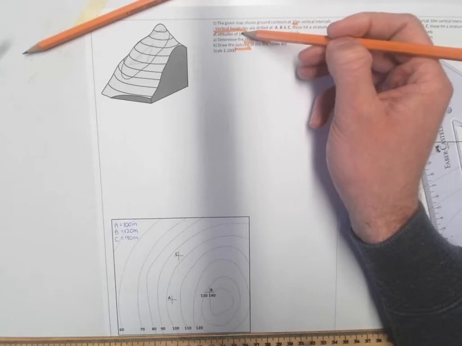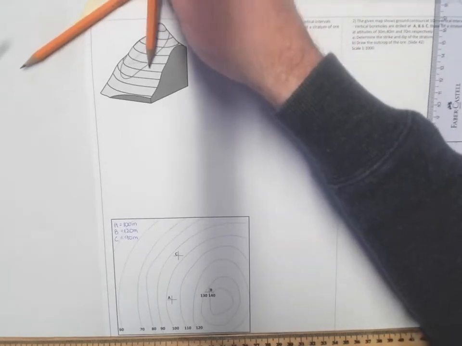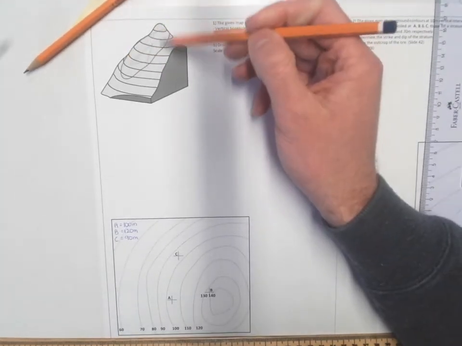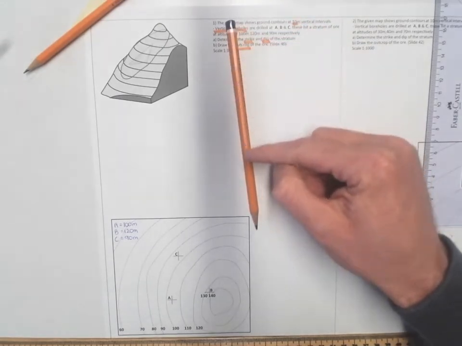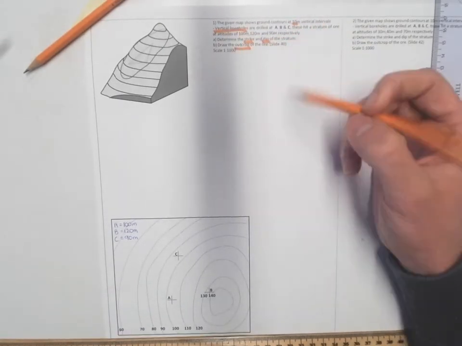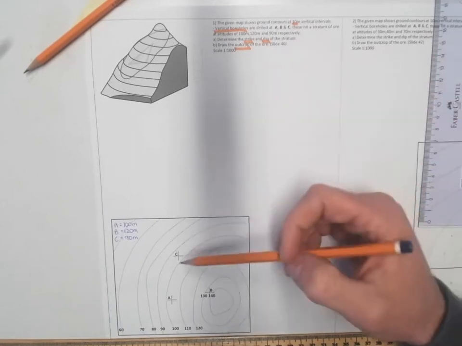So these boreholes are drilled into the mountain, and that allows you to check along the borehole what material and what thickness. So it's basically the same process though.